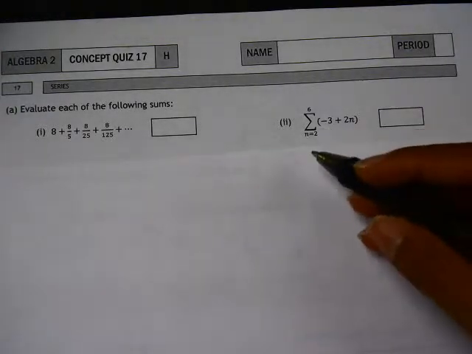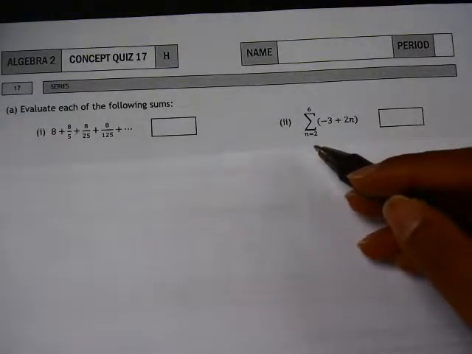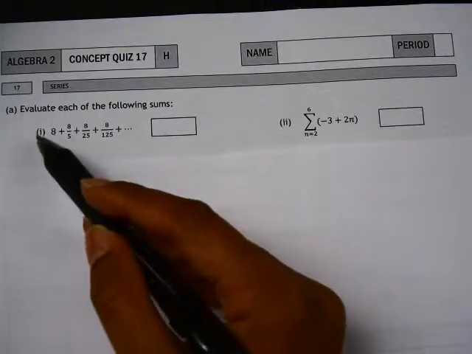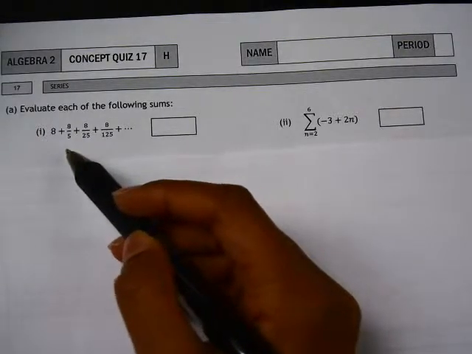This is the concept quiz review for concept 17, which is series. So the first question here, part A, number 1, evaluate each of the following sums.